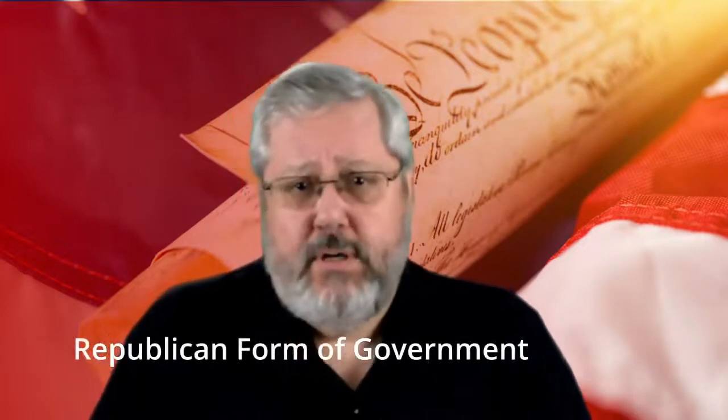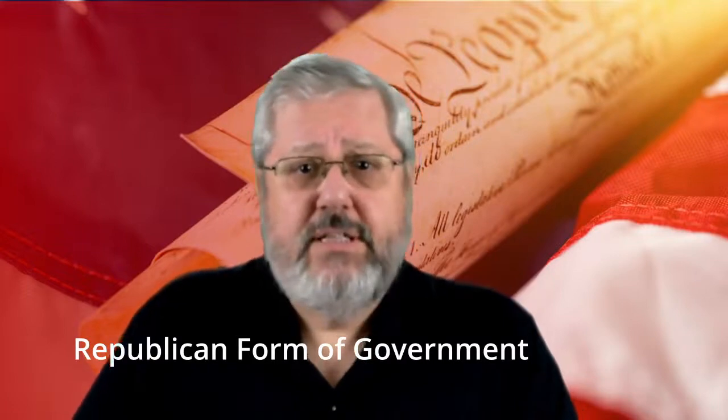Article 4, Section 4 of the Constitution tasks the United States with 3 objectives regarding the states: ensuring they have a republican form of government, protecting them from invasion, and when called upon, to protect them against domestic violence. Let's take a look at each of these individually. Simply put, the United States is to guarantee that each state has a republican form of government. What does that mean? The government of each state was created by its own constitution.